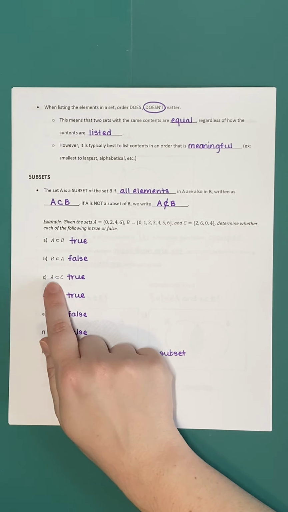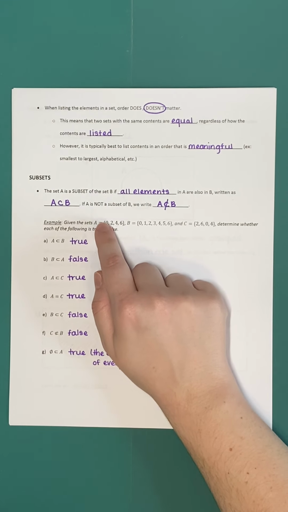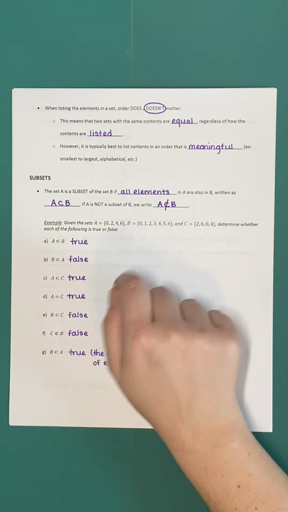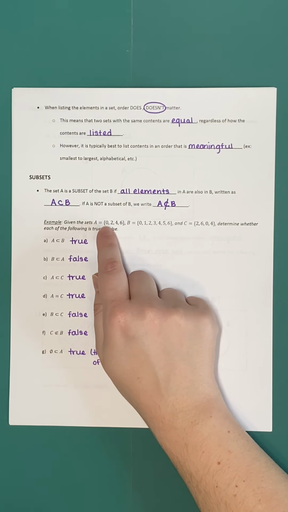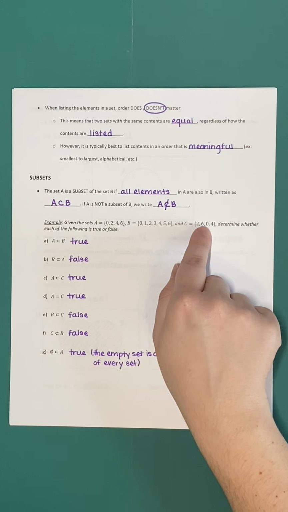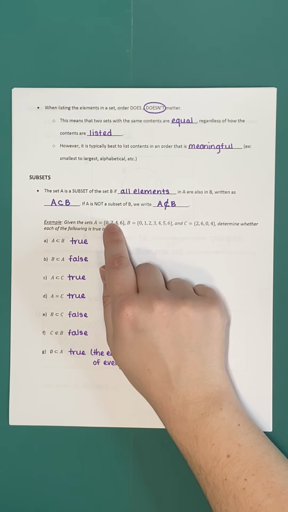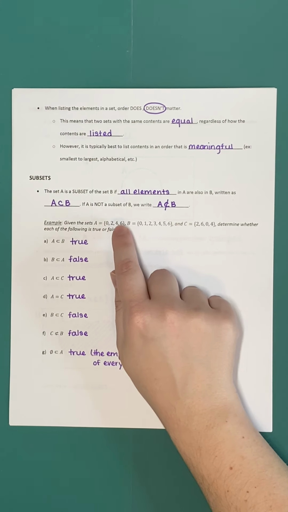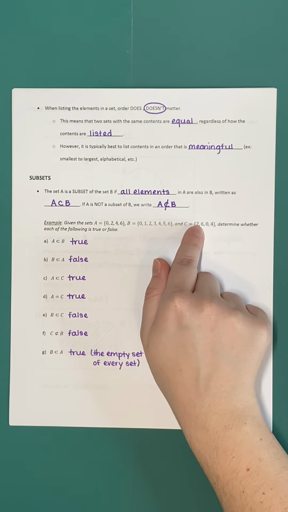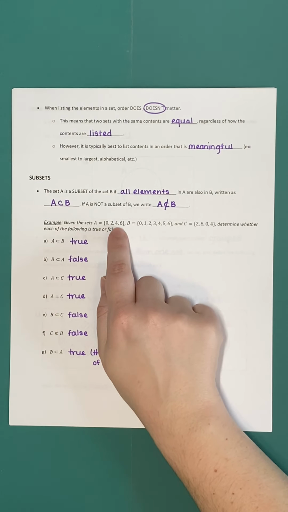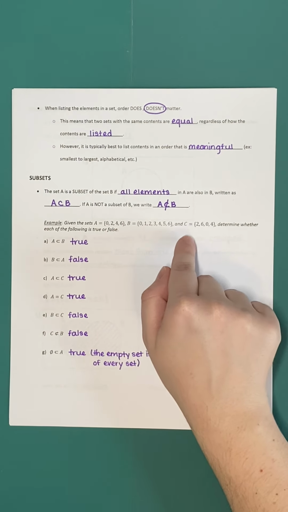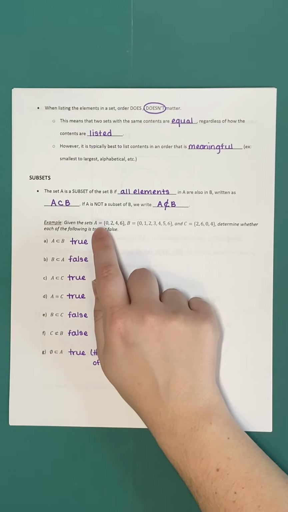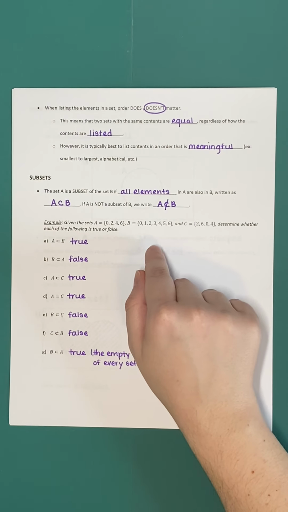Now, what about A is a subset of C? So again, we're looking at the contents of A. We want to make sure we can match them to the contents of C, and C potentially has some other elements. So we have a 0, we can match that with the 0 in set C. We have a 2, well, that matches as well. We have a 4, we can match that. And then we have a 6, we can match that as well. So that means every element in A is contained in the set C. So every element in A is also an element in the set C. That means that A is a subset of C.